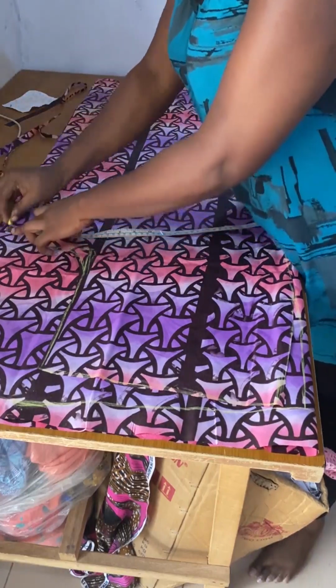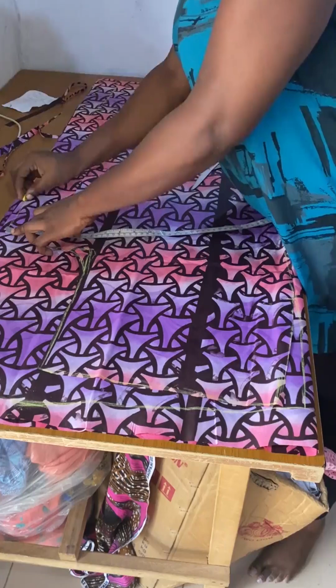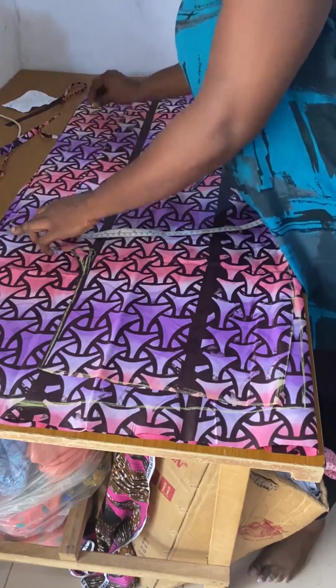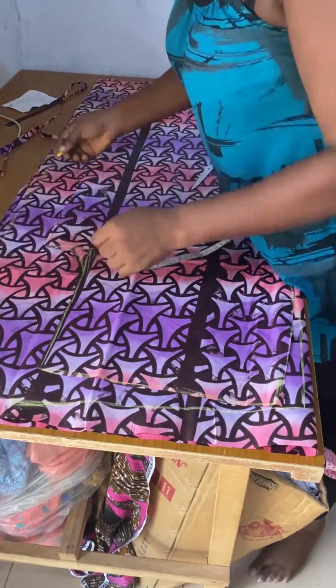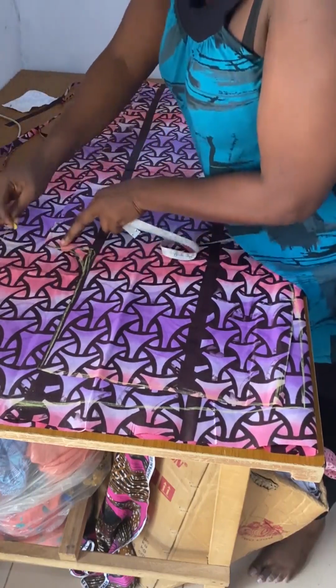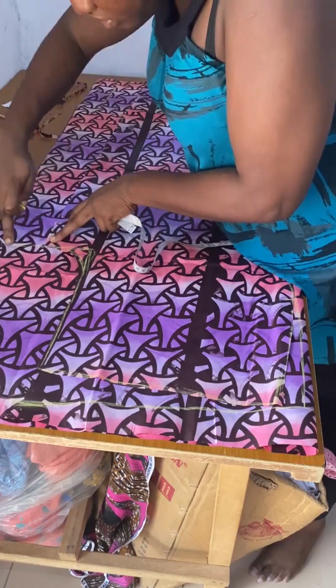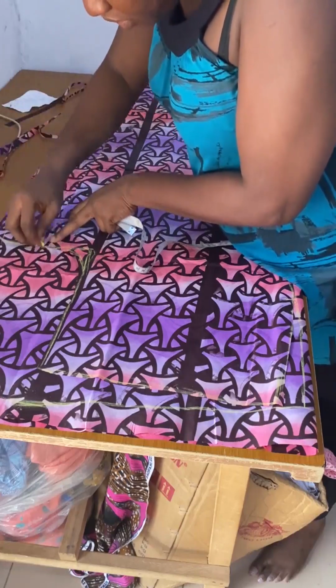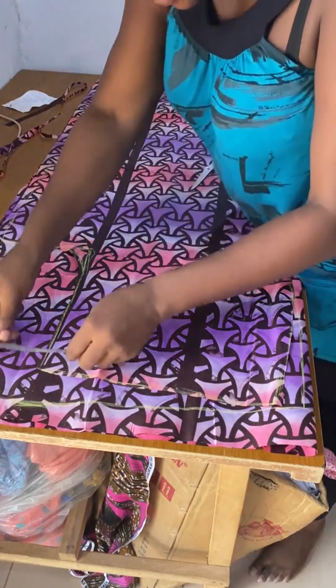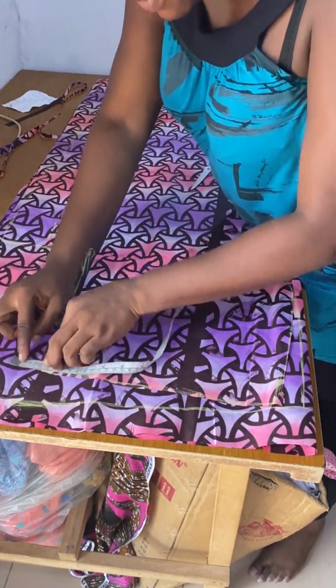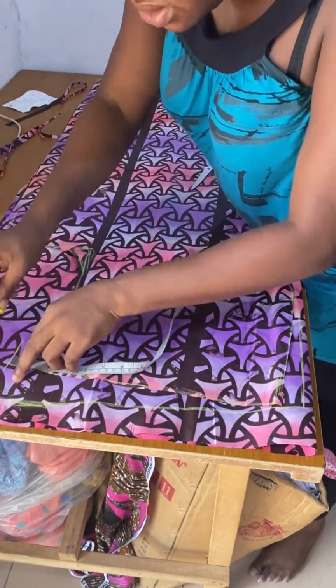So for me, I'm adding an extra 3 inches of sewing allowance. So this is my 3 inches. From here, just come in like so. It should be straight with this place, but if you get here, you're going to be coming out by 1.5 from this upper part.